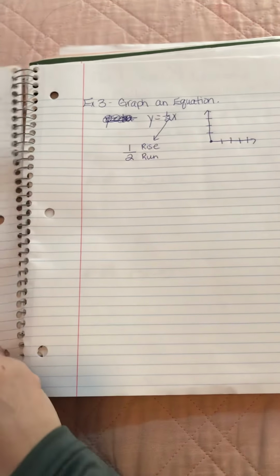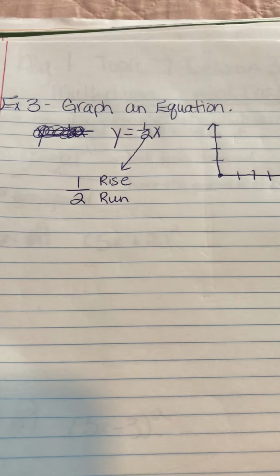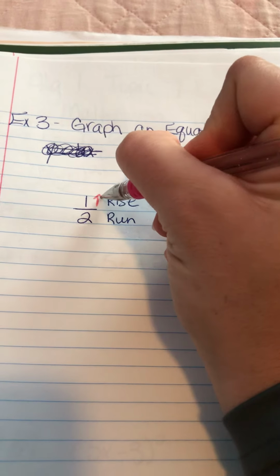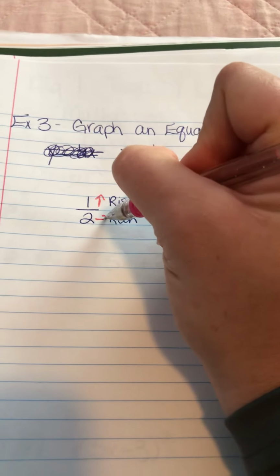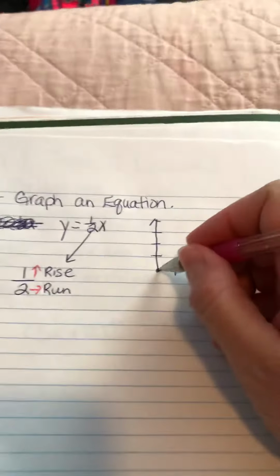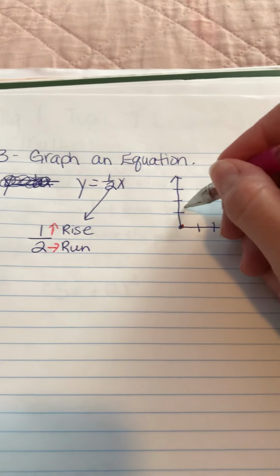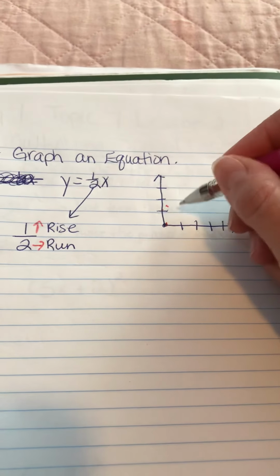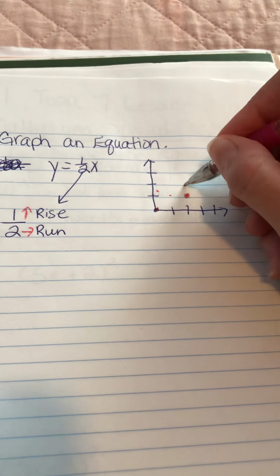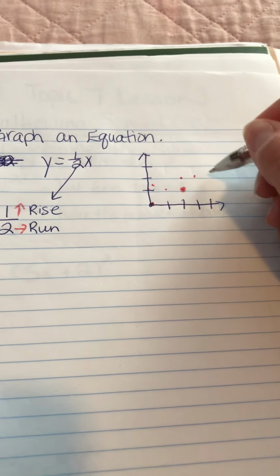Third example, we are graphing. This is already in y equals mx, okay? This is our slope, 1/2. We know that we rise 1, we walk 2. It gave us nothing else. So we start at the origin. Rise up 1 over 2, 1, 2. Okay, rise up 1, walk 2, 1, 2.